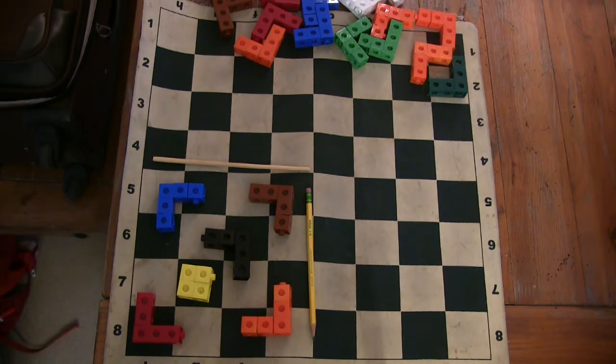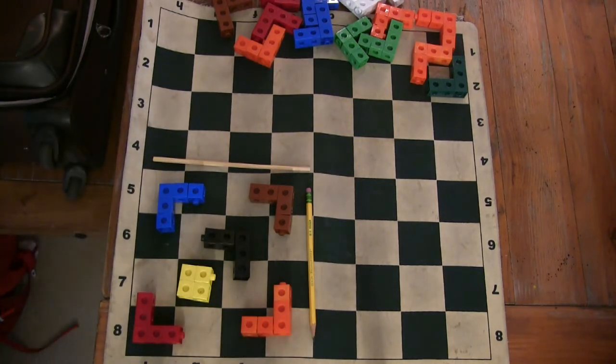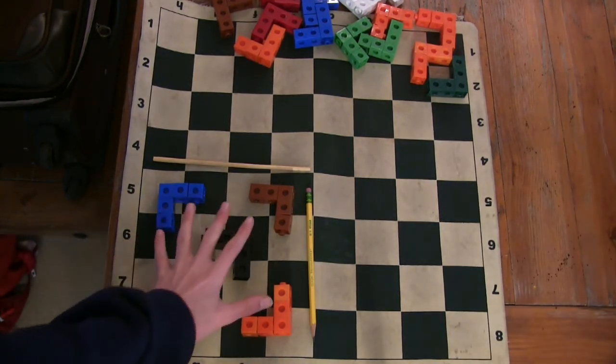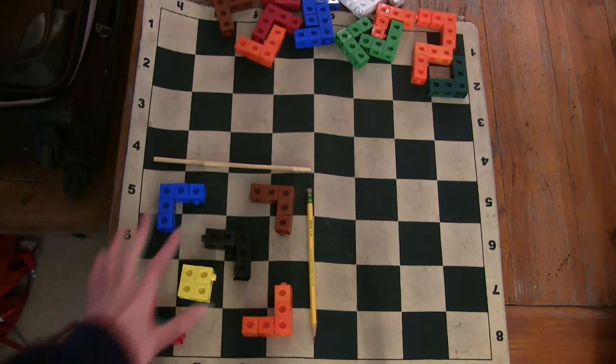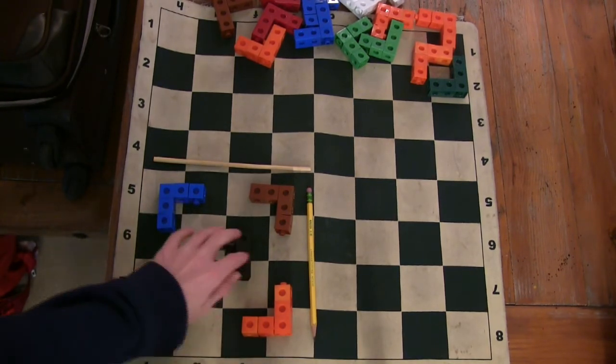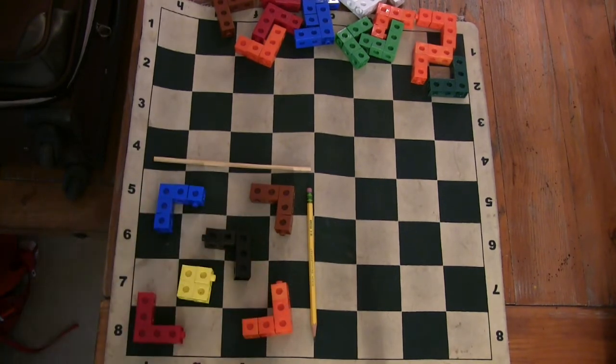Well, it seems like this could continue to work, just building off of the original, or the one before it, and then sort of building around that. You're definitely going to have enough space to keep doing that. You're definitely going to be able to fill the board.